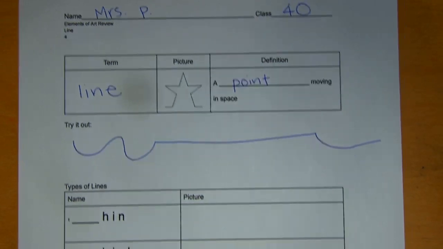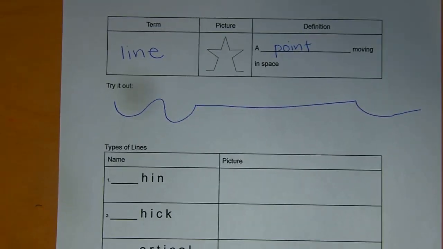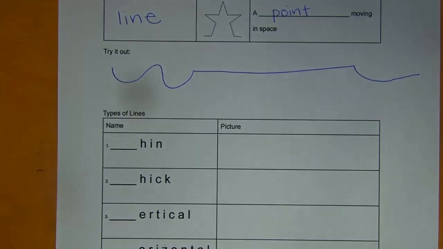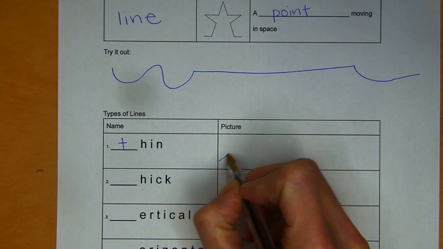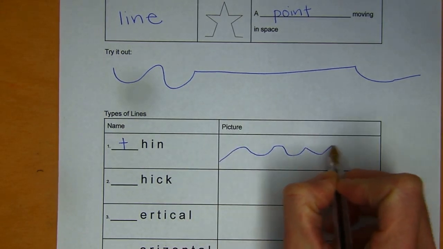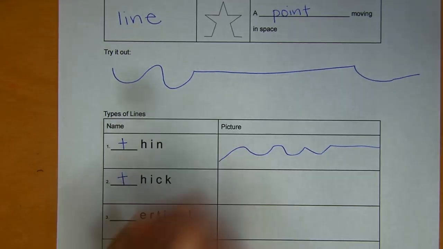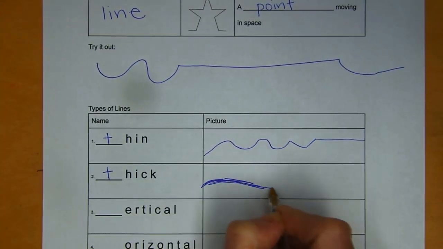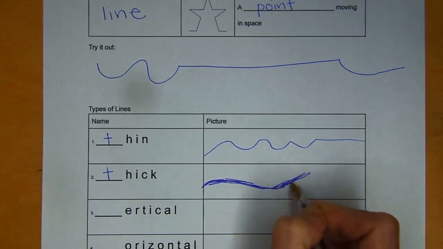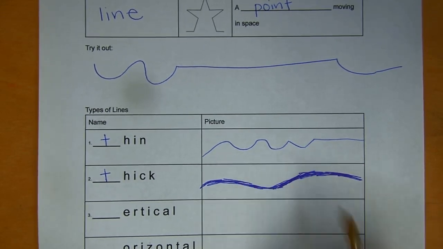Okay, we're going to talk about several kinds of lines today. The first one here is going to be thin. So we are missing a T on the word thin. It doesn't have to be straight, but it should be a thin line across that box. The opposite of thin is thick. We're missing a T again. For this one, I like to not fill in the whole rectangle because then it becomes a shape but not a line. But thicken up that line across that box.